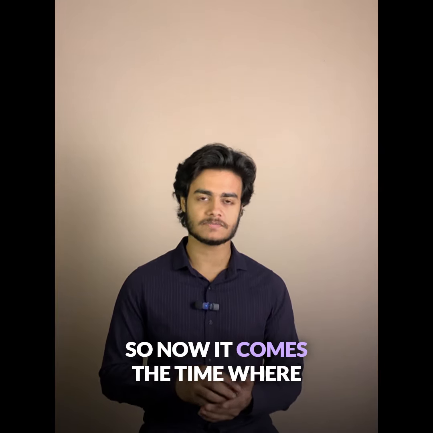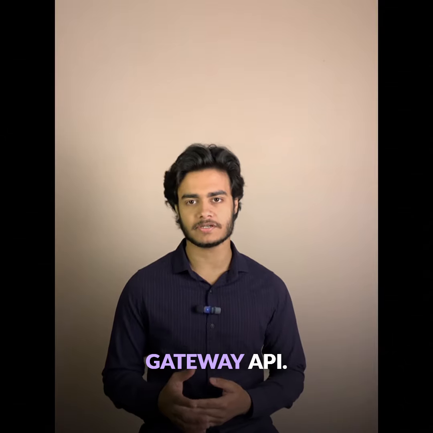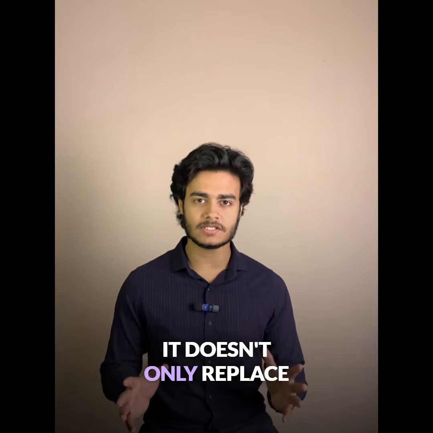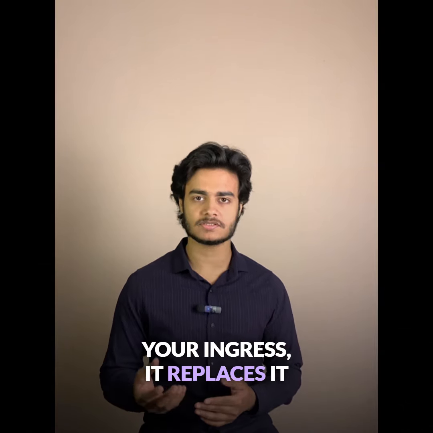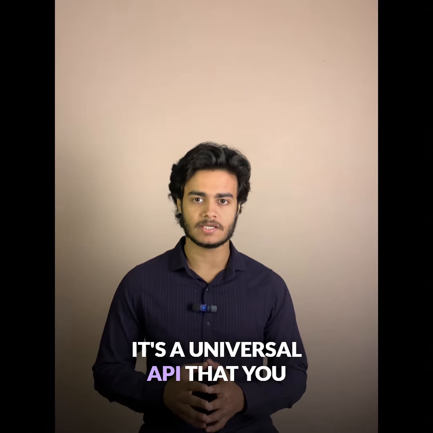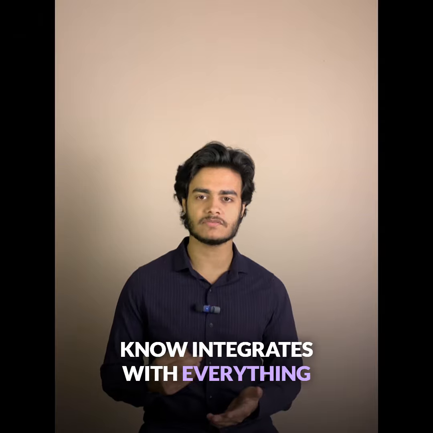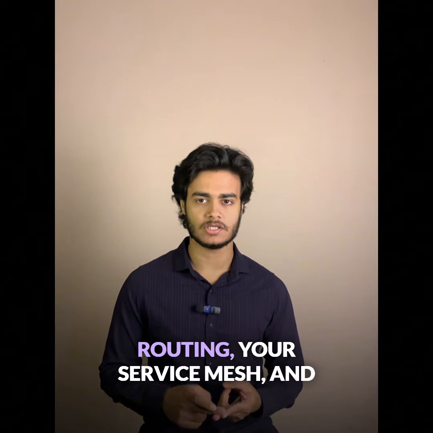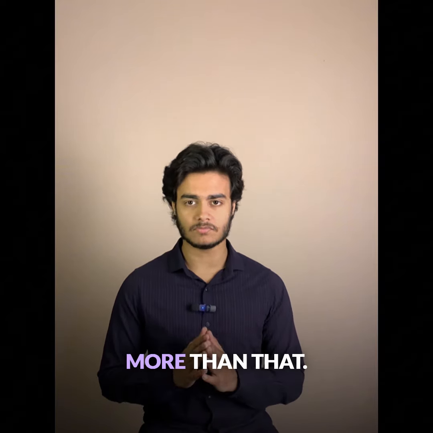So now it's time where you need to use Kubernetes Gateway API. It doesn't only replace your ingress, it replaces it for obviously some reason, right? It's a universal API that integrates with everything from load balancer, your routing, your service mesh, and more than that.